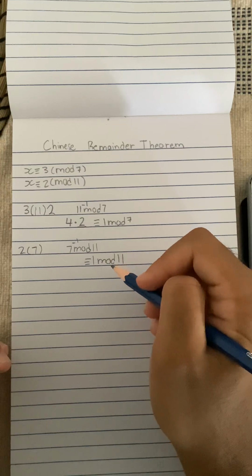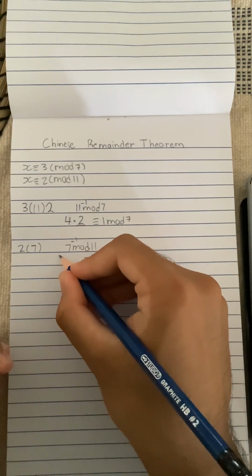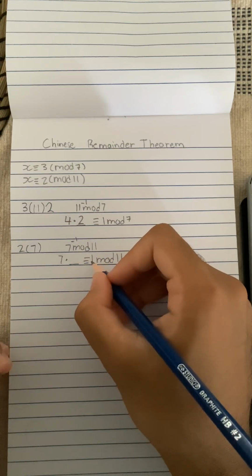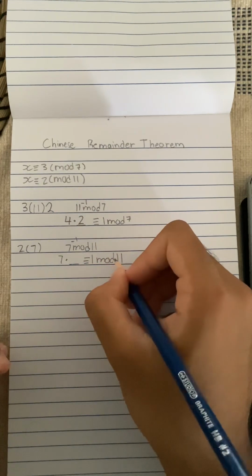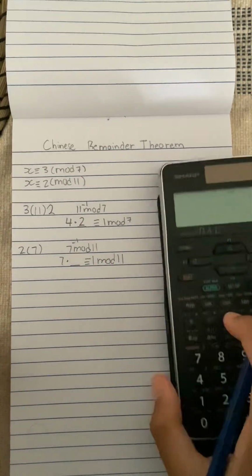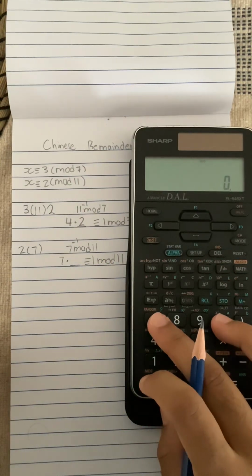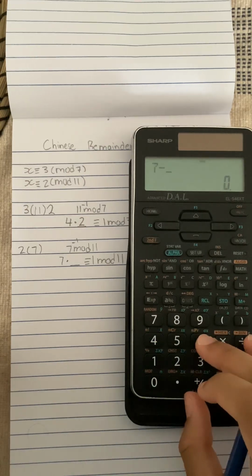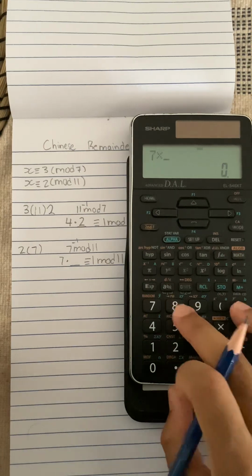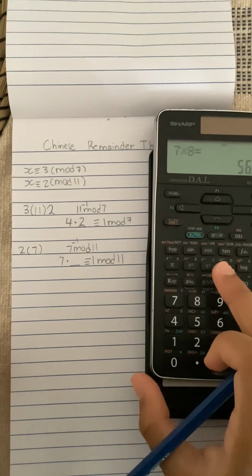So I know that 7 times a number gives me a number that, when divided by 11, gives a remainder of 1. In this case, I think 7 times 8. 7 times 8 gives me 56, right?